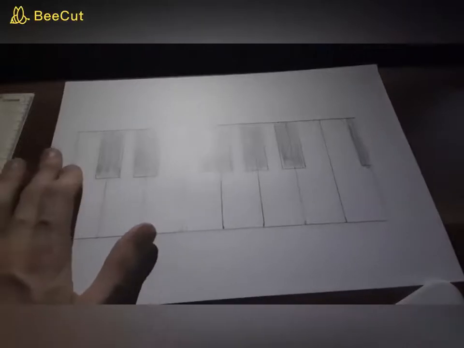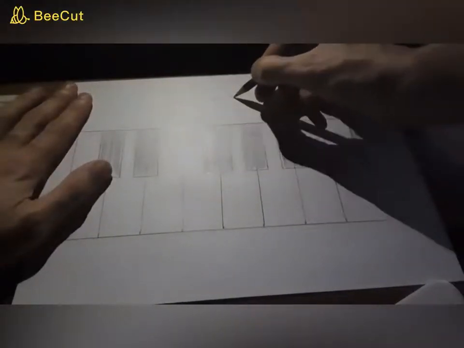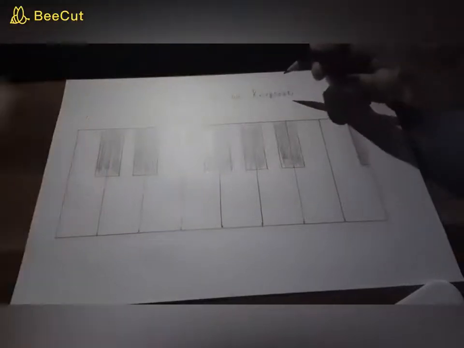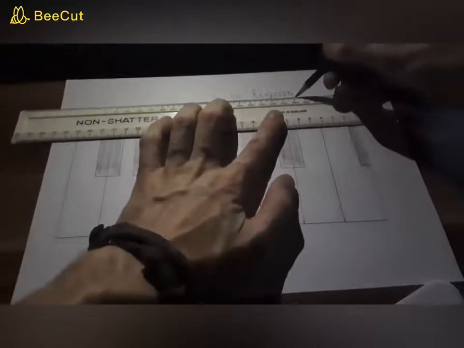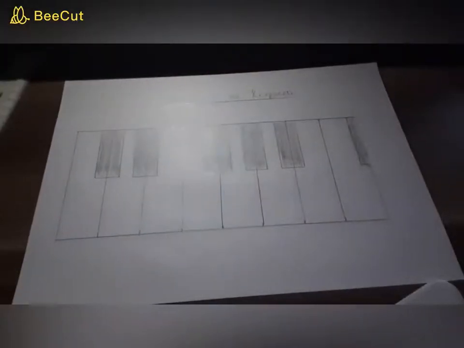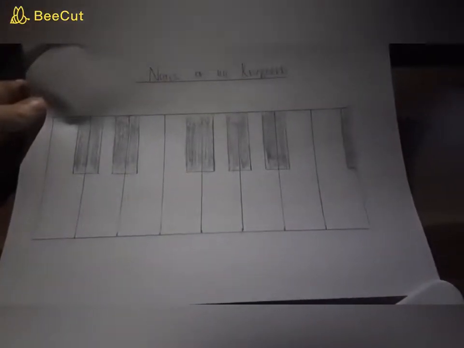And then add a title at the top. Notes of the keyboard. Underline your title, and you have your worksheet complete. And you can now add the notes on. Okay, so there's your worksheet, which you've handmade yourself.